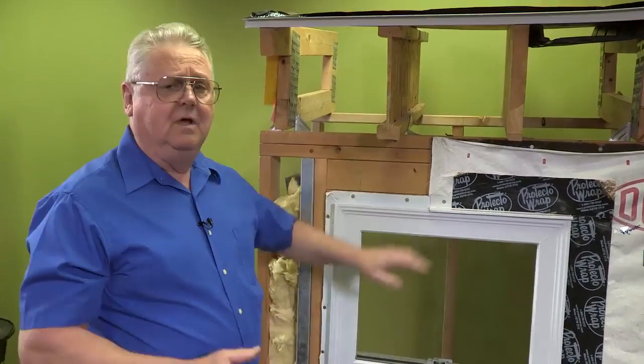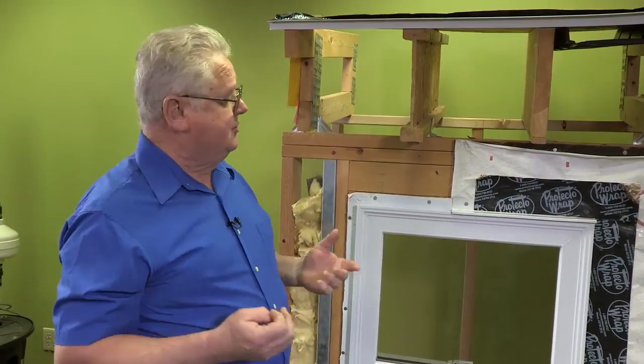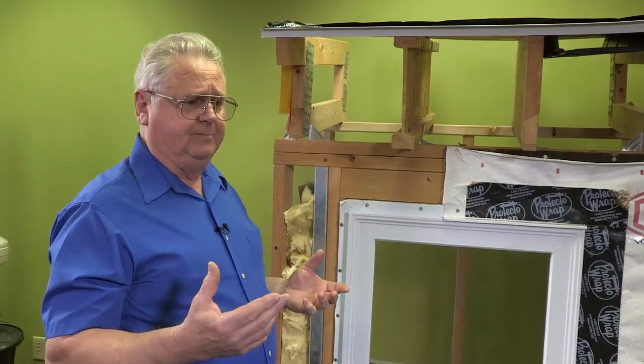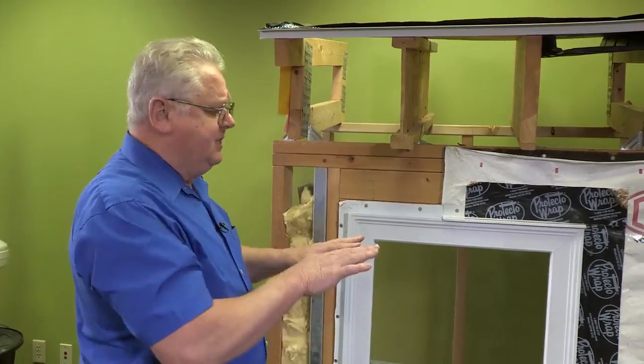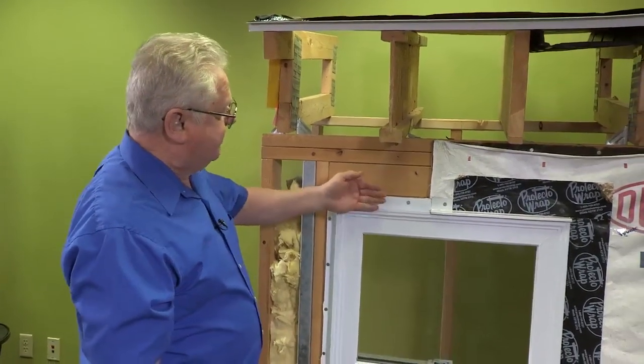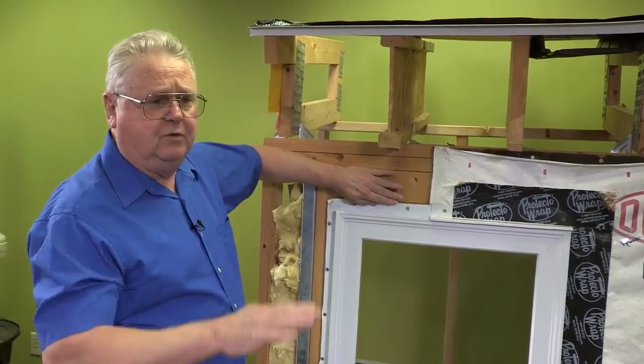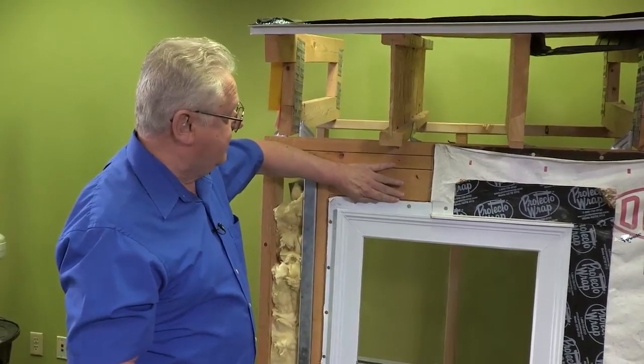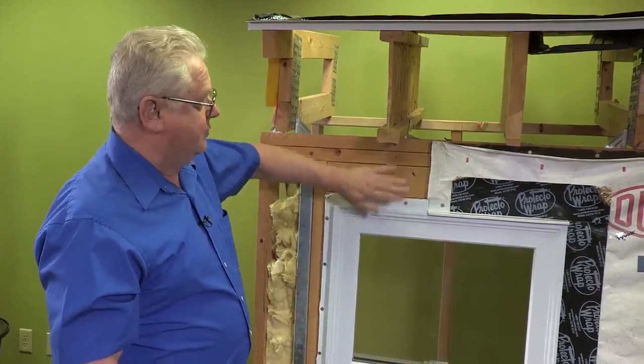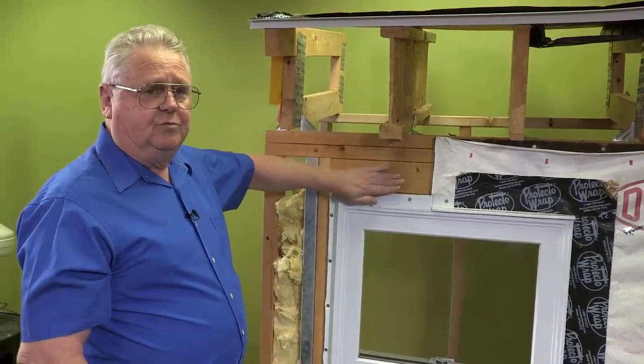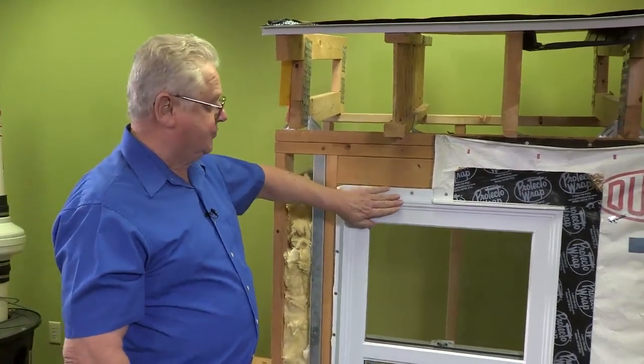On older houses, sometimes you'll see a wood flashing. Actually a piece of shaped wood that tucks up behind that first bit of the old clapboard type siding and actually reaches out in front of the window. Once again, it is just to bring that water out to the surface.